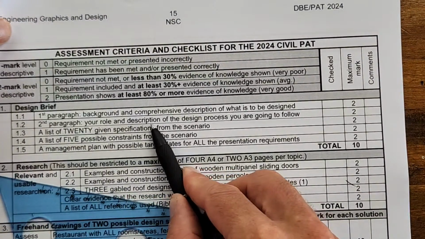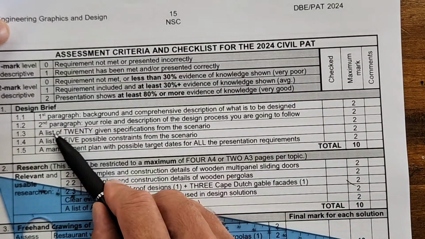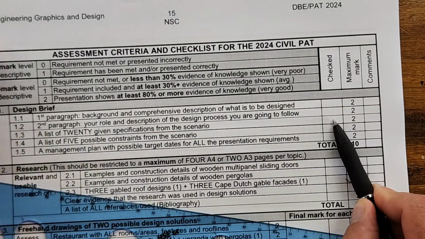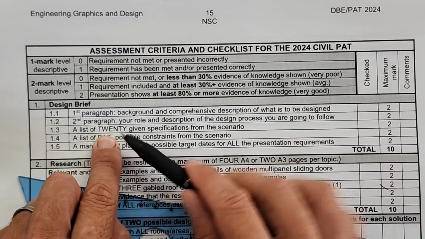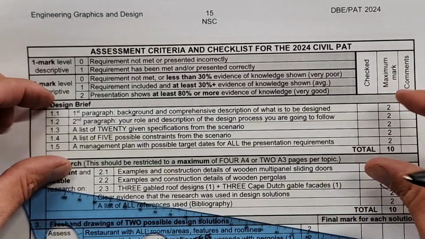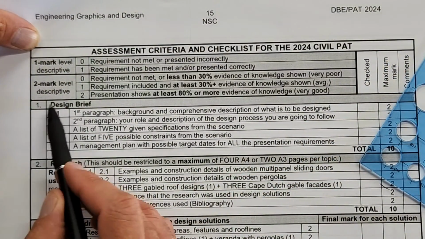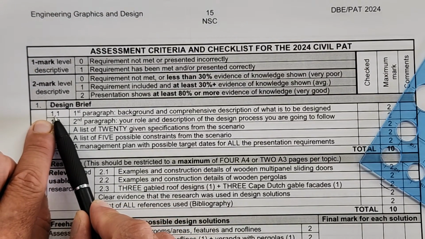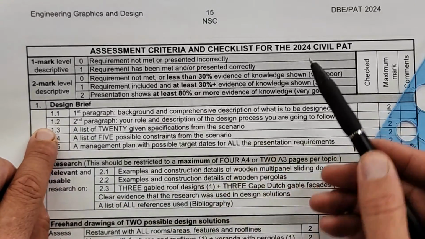Look at the second one. Your role and description of the design process you're going to follow: 2 out of 2. A list of 20 given specifications. If you do 18, can you get a 2? No way. Okay? So please, this is what you're going to use. And every part of this, the numbering here is important. The heading is important. Your first paragraph is going to be numbered 1.1. Your second paragraph, 1.2.